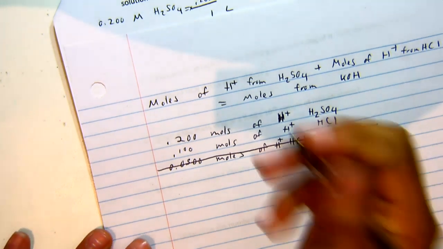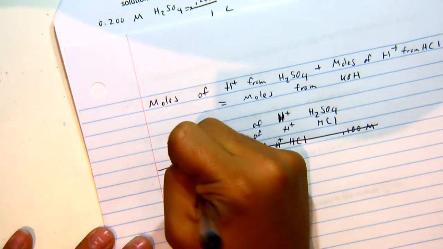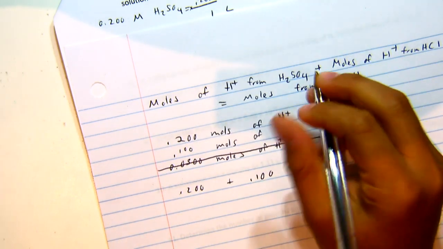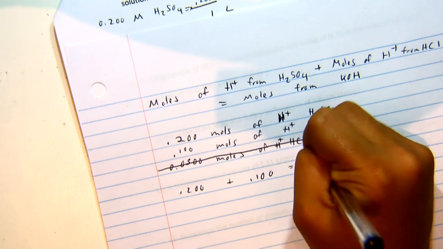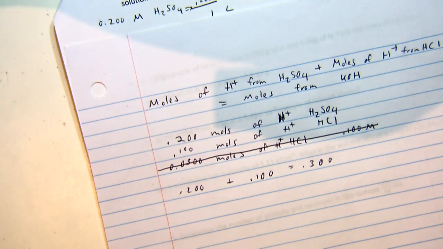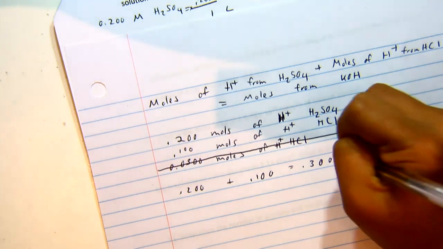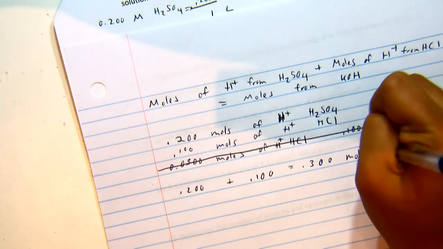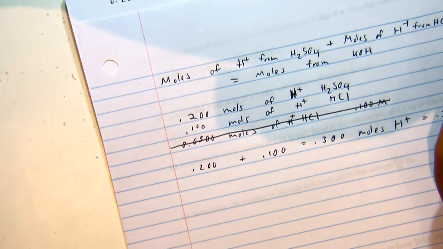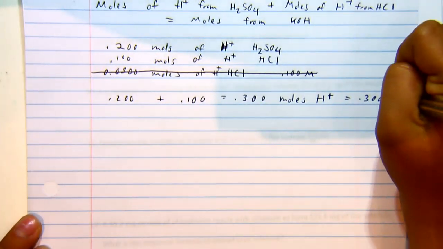So 0.200 plus 0.100 tells us there's 0.300 moles in total of our protons. So we're going to need 0.300 moles of our base.